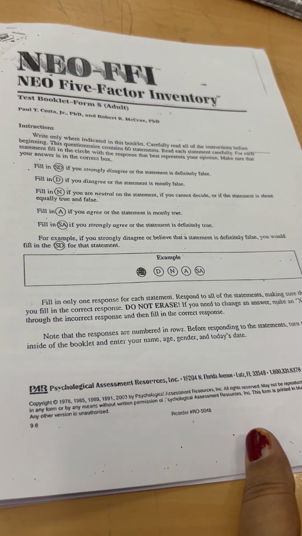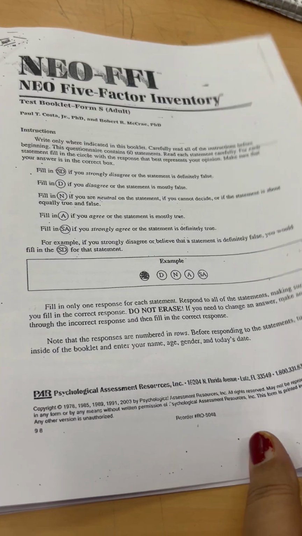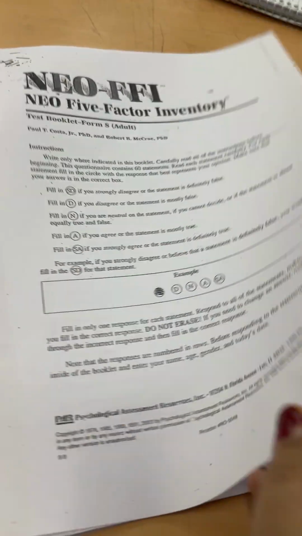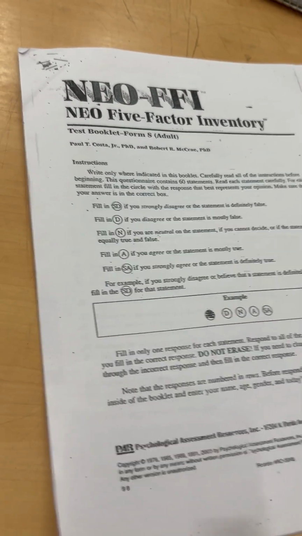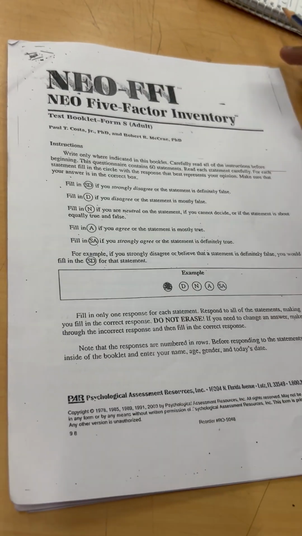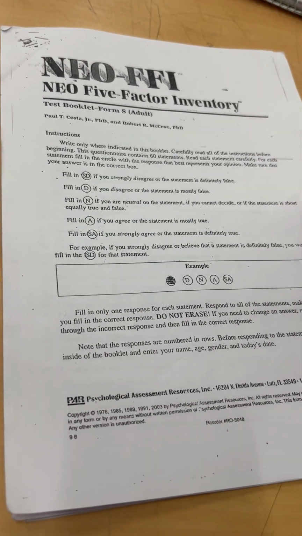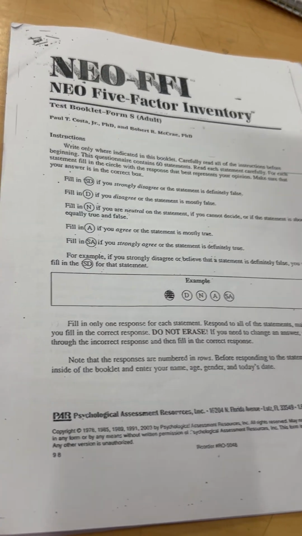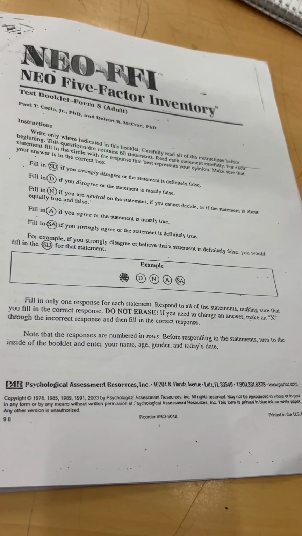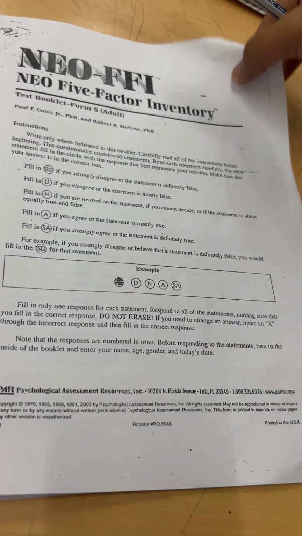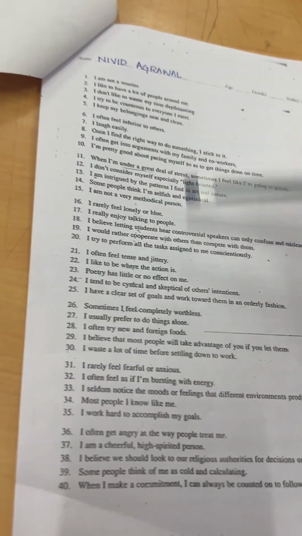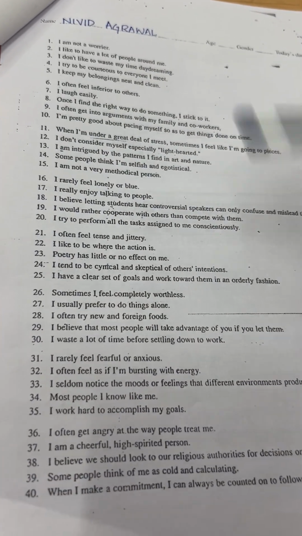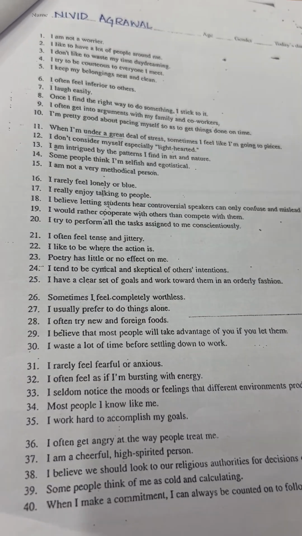How are you going to give instructions? Please explain this. Instruction to the class: the subject and what you are going to measure. So in this NEO-FFI inventory, we are supposed to measure the personality traits of an individual. The respondents are given this sheet, and in this sheet we can see some statements that have been written. According to these statements, the respondents are needed to mark their answers in these columns.